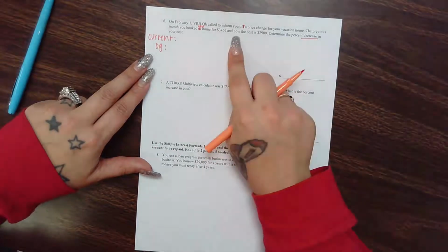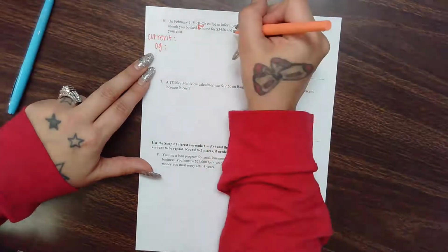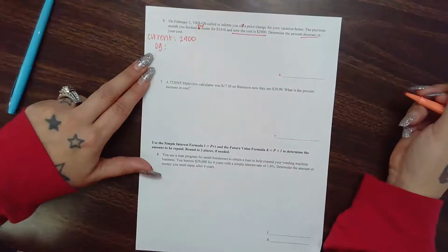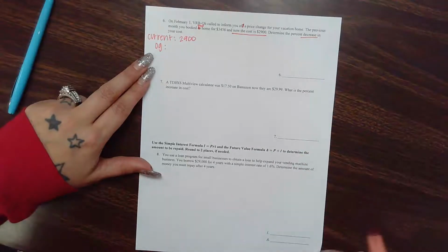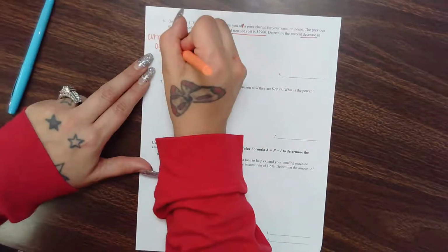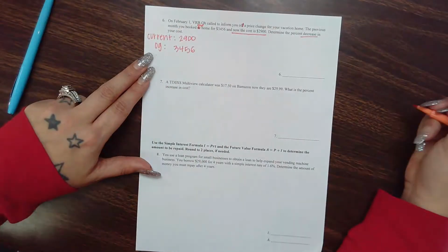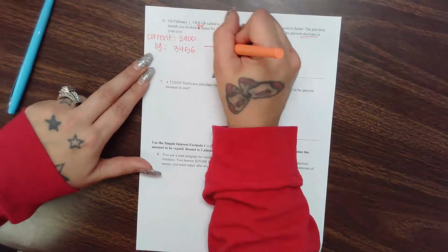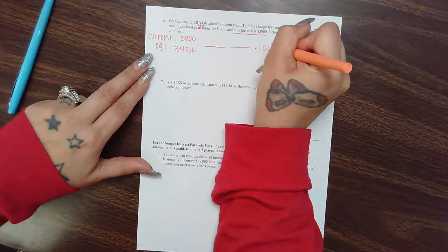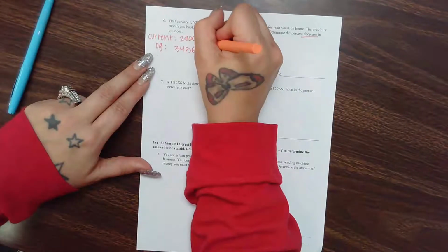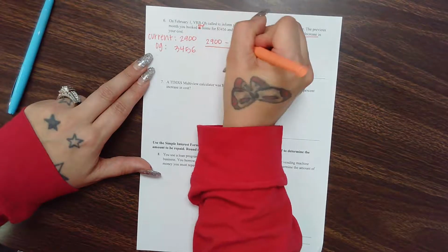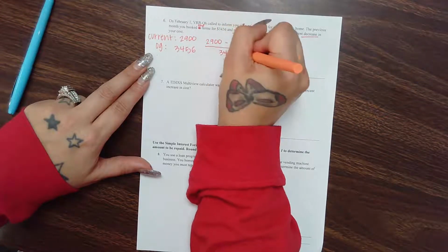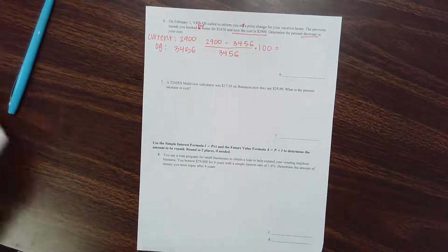Now is current. Currently, the price is $2,900. And it says the previous month, right? So the original price when I first booked it was $3,456. That's my current and that's my original. So I'm going to put it into my formula. I've got a fraction bar and I know it's going to be multiplied by 100. I start with the current price, which is 2,900, subtract the original, which is 3,456, divide by the original, which is 3,456, and multiply by 100. So that's the complete setup.